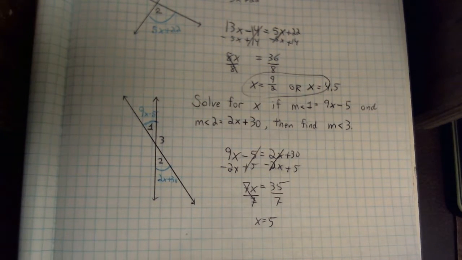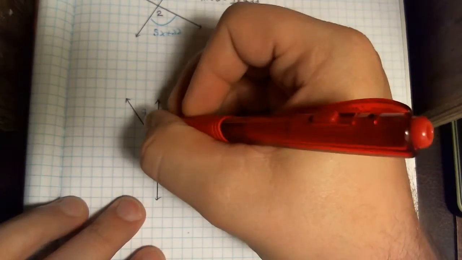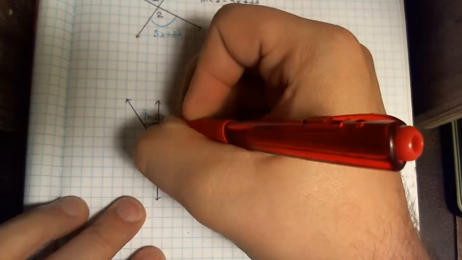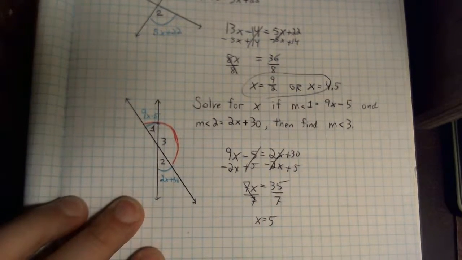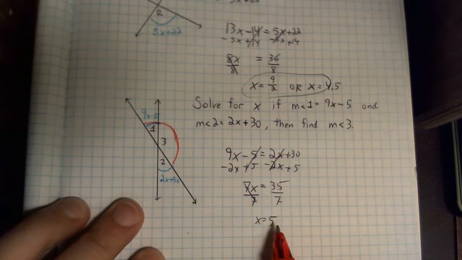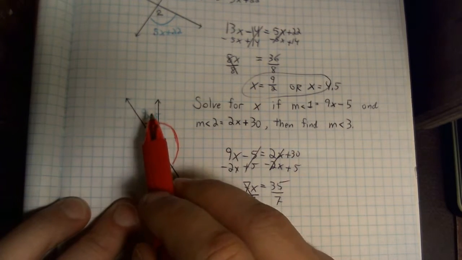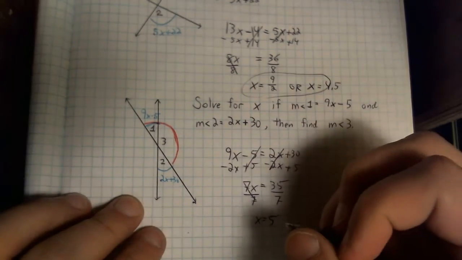Well, here's what I'm going to point out to you guys. If I look at angle 1 and angle 3, they create a straight line. They're supplements to each other. And what did we say about supplements in the last lesson? Supplements are two angles that add to 180. So I need to know what this angle is worth. And I can do that because I know the value of x. If I plug it in, it'll give me that angle's value. So let's check that out right now.